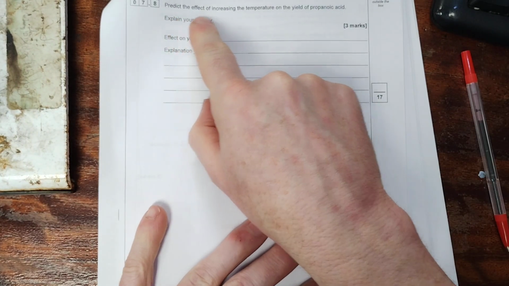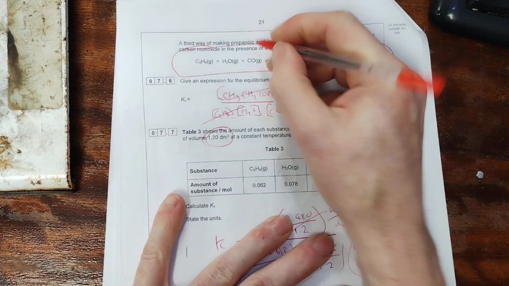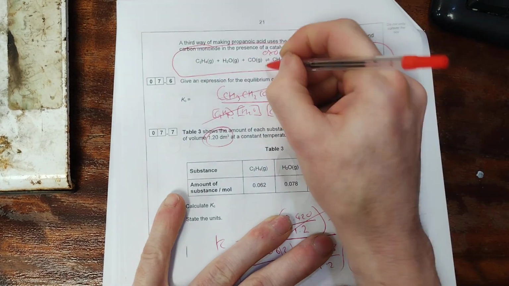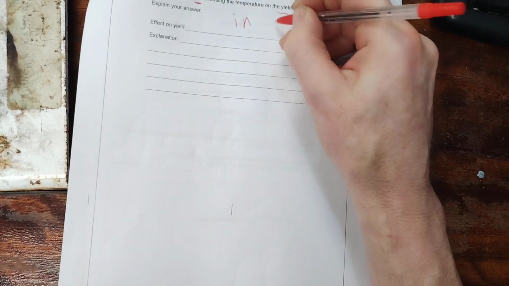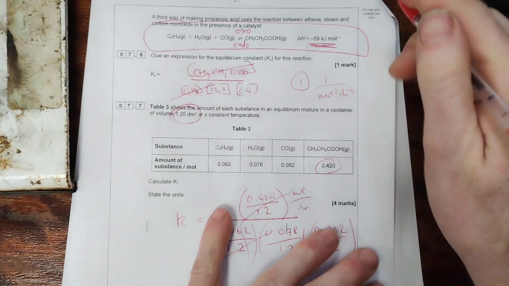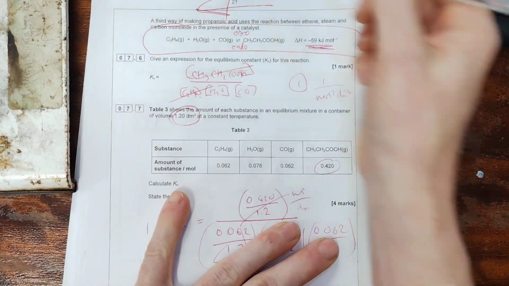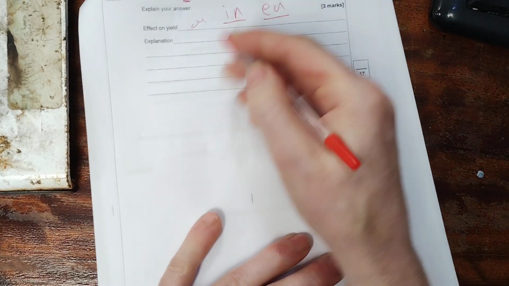Right. Predict the effect of increasing the temperature on the yield of propanoic acid. There's the equation. That means it's exothermic in this direction. It means it's endothermic in this direction. The question says, what's the effect of increasing the temperature on the yield? When we increase, it's shifting in the endothermic direction. So the yield of propanoic acid will decrease.